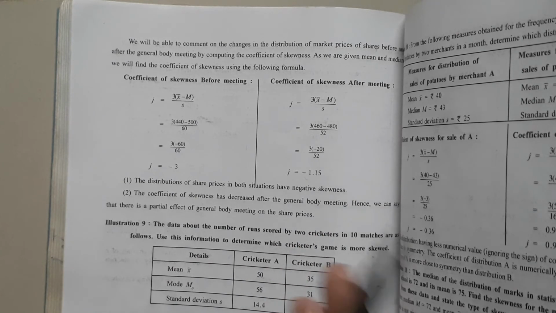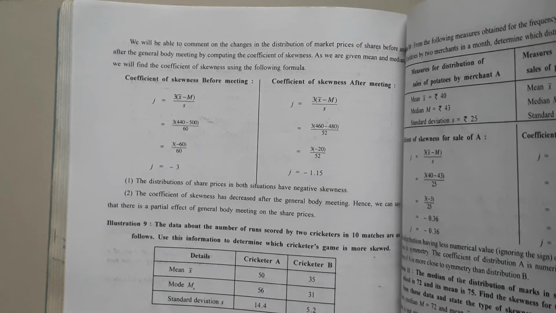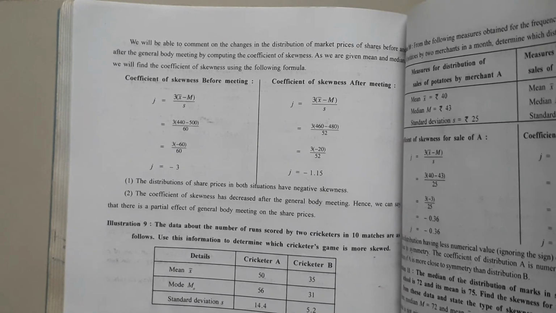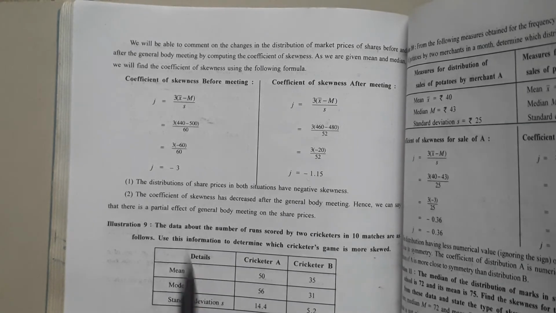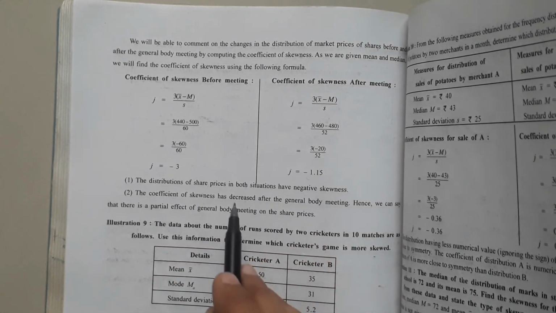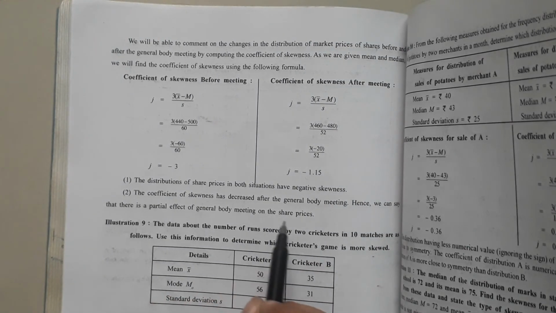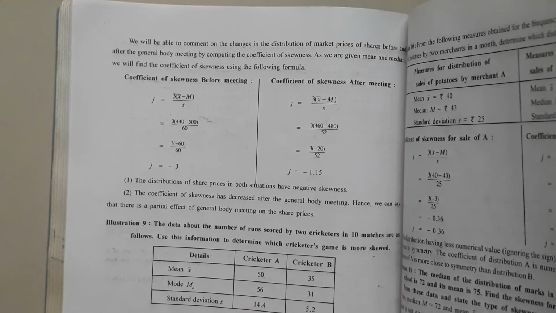So we will write the conclusion that both the share prices have negative skewness. The coefficient of skewness has decreased after the general body meeting, that is, from minus 3 to minus 1.5. So it has decreased, and we can say that there is a partial effect of the general body meeting. So we have to write the conclusion for this also.